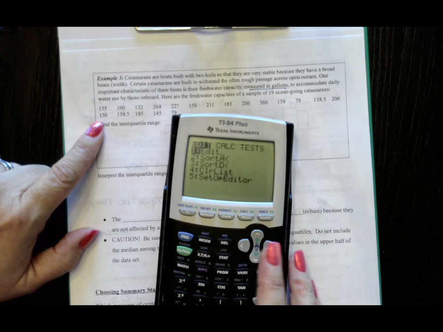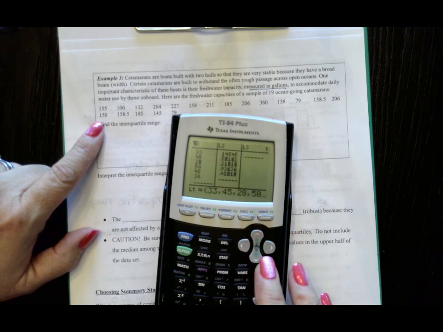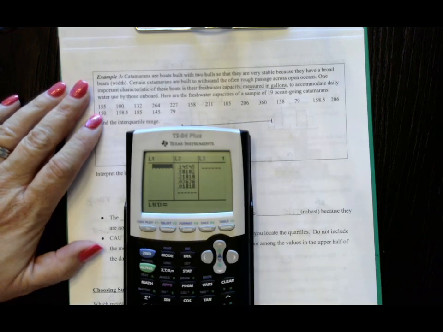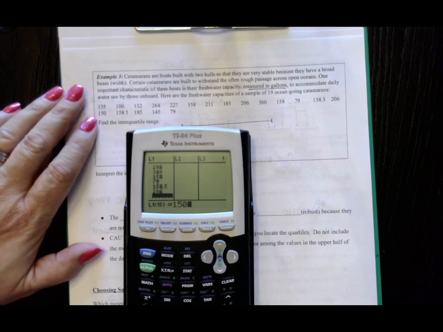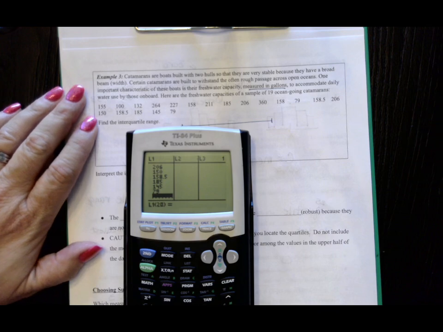So I'm going to go to Stat. I'm going to go to Edit. I am going to clear this and enter my new data. So go ahead and do that real quick. Okay, so lots of data, and I did that quick, so hopefully I typed that in right.